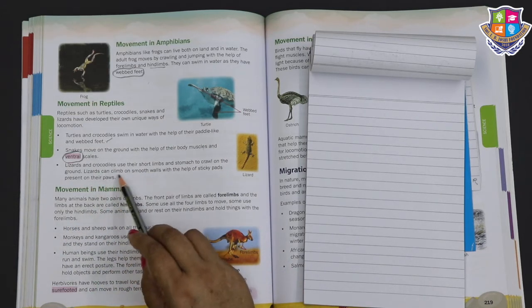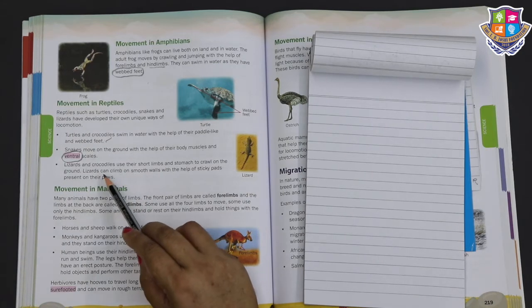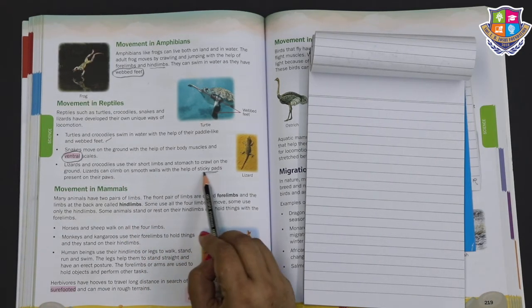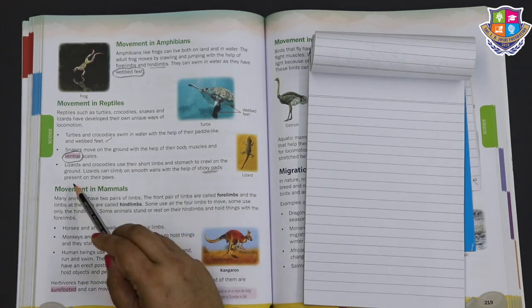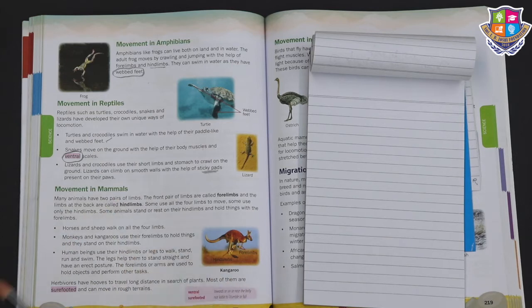Oh, we were wondering, isn't it? How can the lizards climb and they don't seem to fall? Now, what is the secret? Lizards can climb on smooth walls with the help of sticky pads. They have sticky pads present on their paws. Now, that too was something interesting, isn't it?